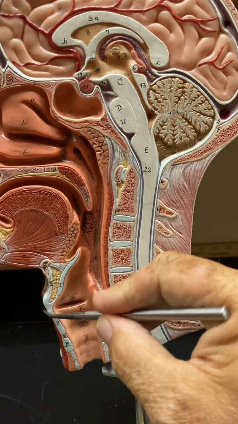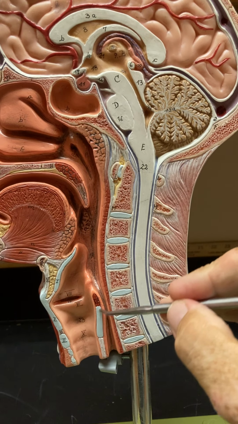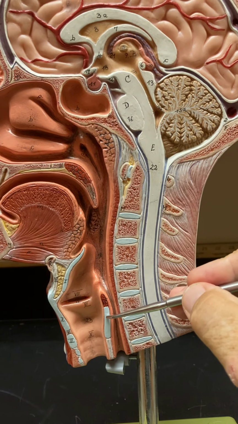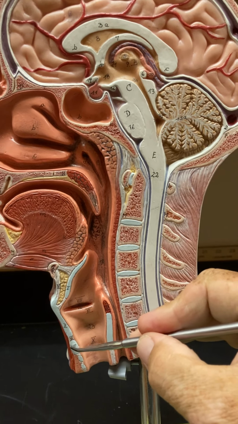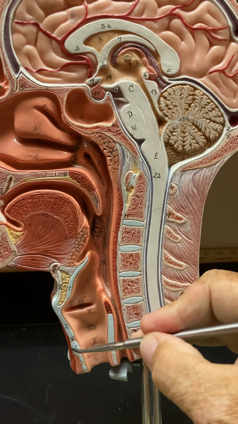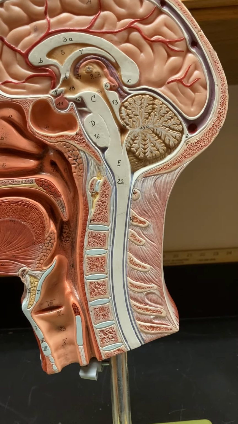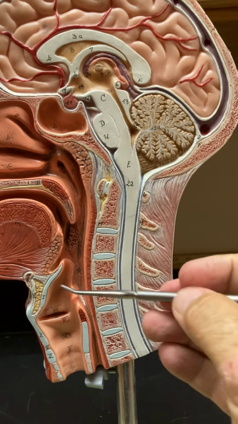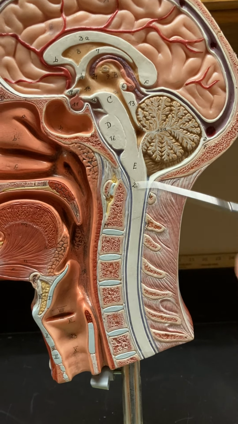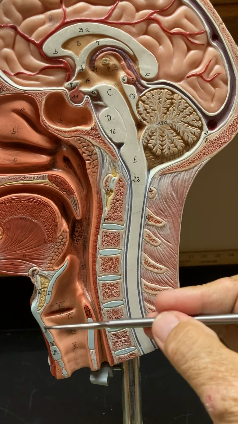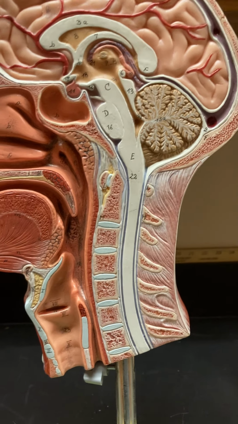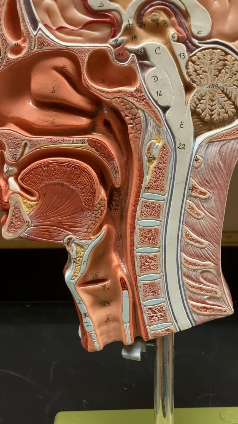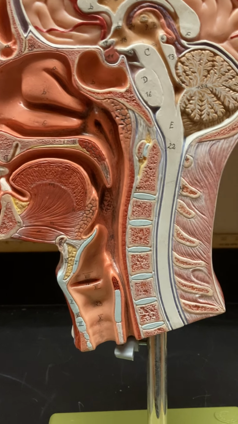And then we have some cartilage of the larynx. In the front, we have the thyroid cartilage. We have some cartilage back here. This is the cricoid cartilage here. Now, what are these parts for? Well, the cartilage is for protection and to keep the larynx open. We don't want it to close.